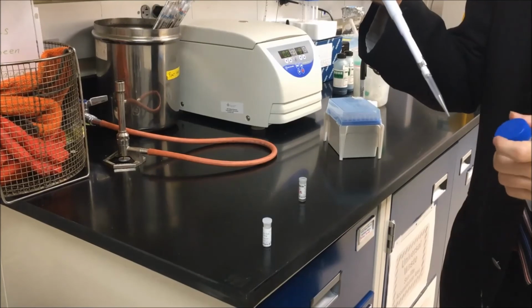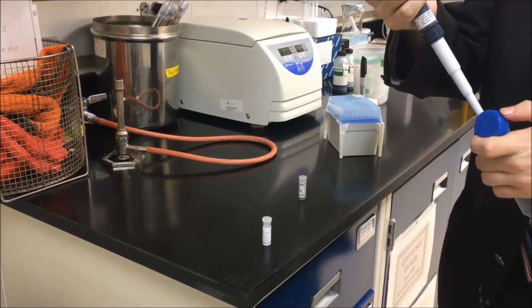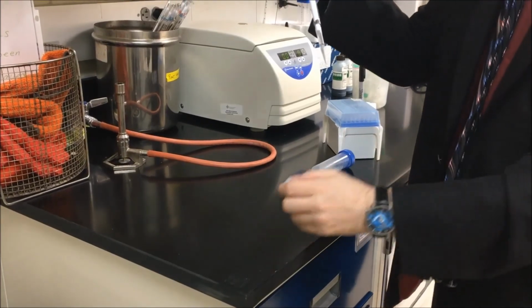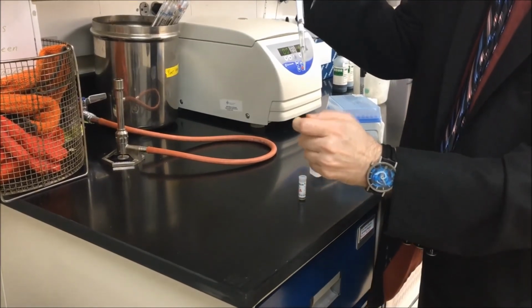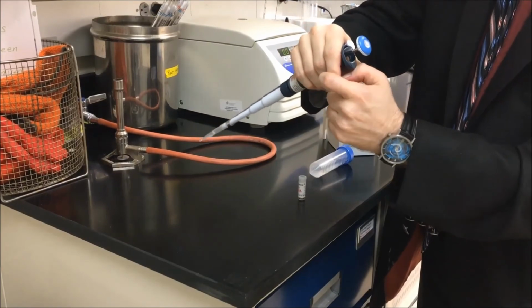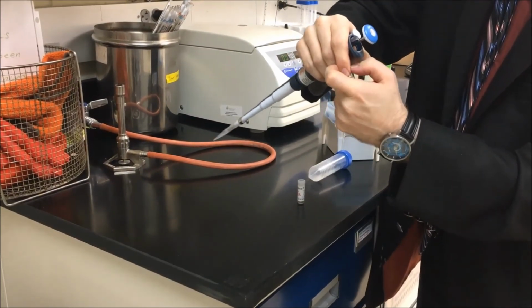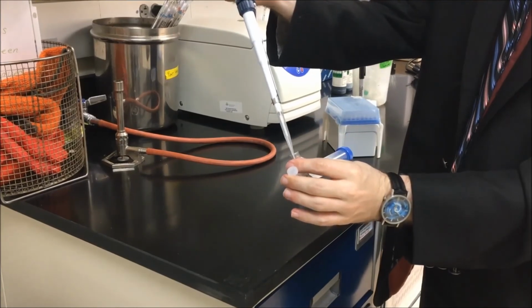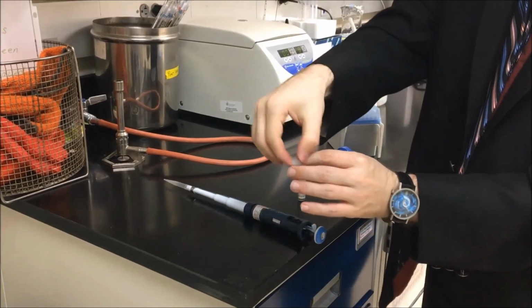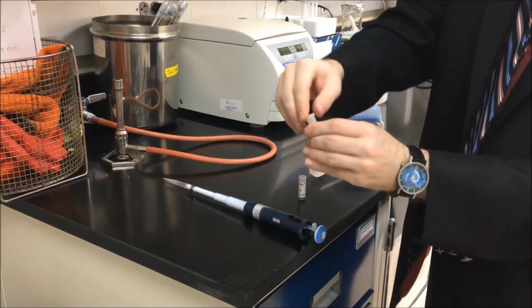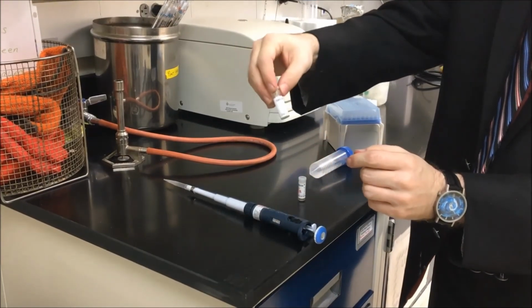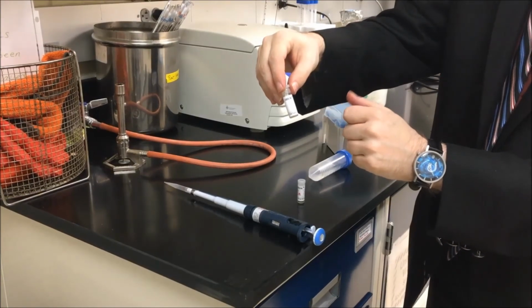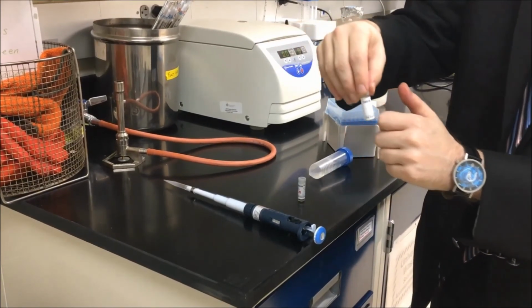So if I have a solution of ATP, I can add that solution to my tails. And then after a few moments in the dark, we will see some glowing, indicating the presence of ATP.